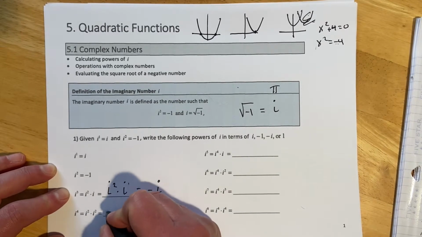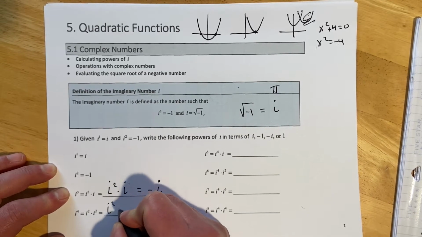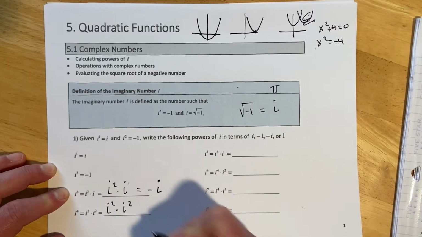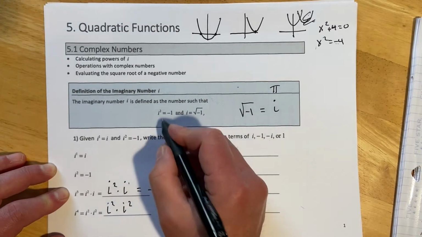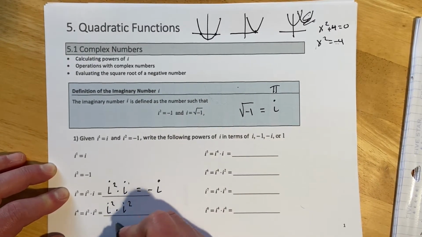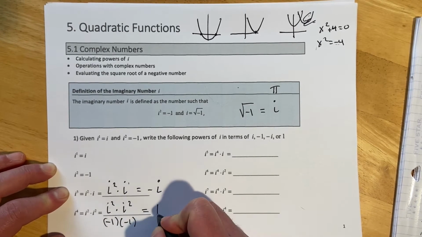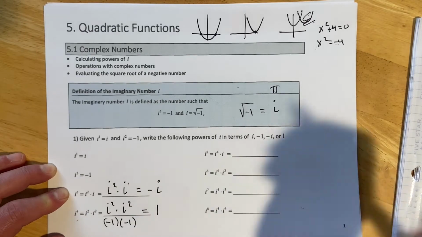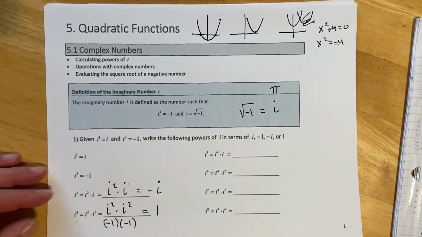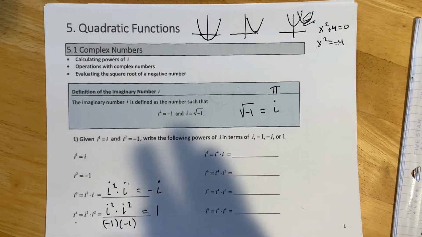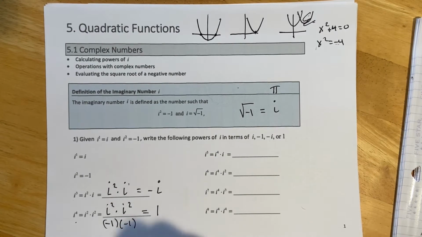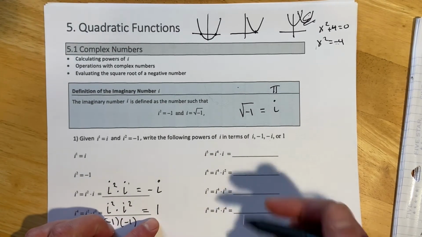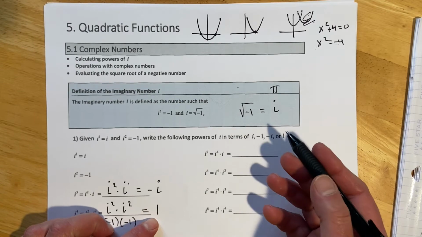And then i to the fourth, that is i squared times i squared. Remember, i squared is defined as -1, so -1 times -1 would equal 1. So i to the fourth is the same thing as 1. So that was kind of the worst of it. And what we can do with that is every time we see an i to the fourth, it basically just counts as a 1.